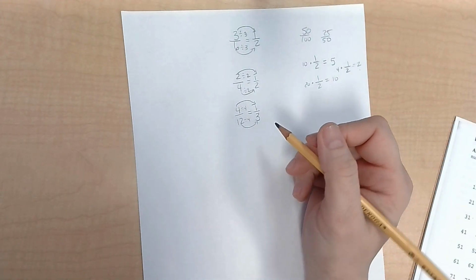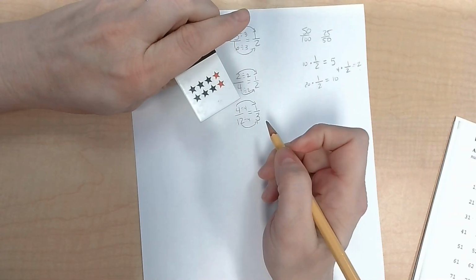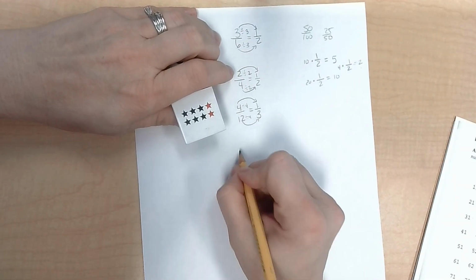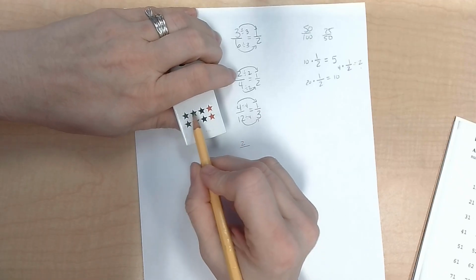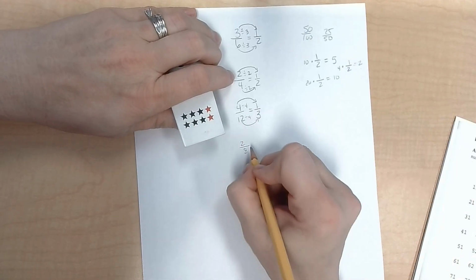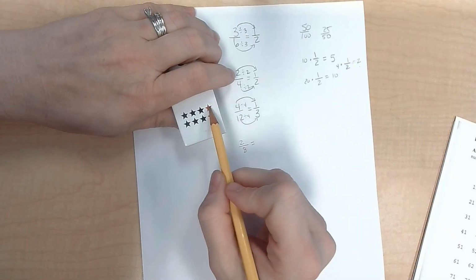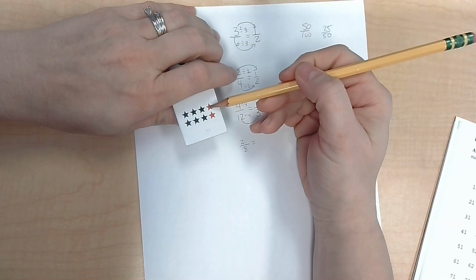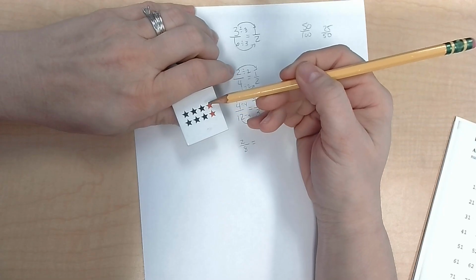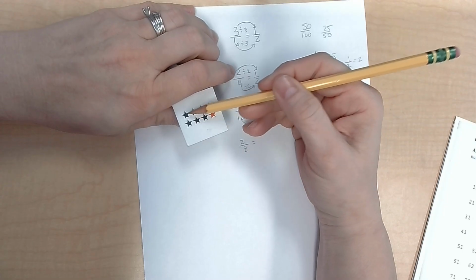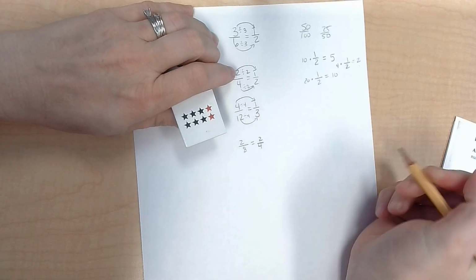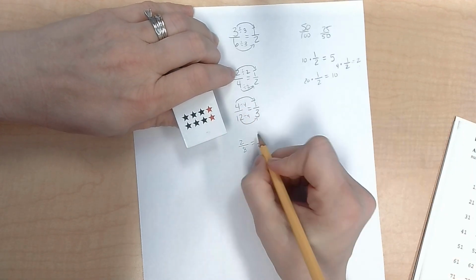Here's another one. This fraction is 2 out of how many? 1, 2, 3, 4, 5, 6, 7, 8. 2/8ths. If I look at this, I don't have a whole red. I can look at it this way. I have a whole line here of red. 1, 2, 3, 4. And there's 2 out of 4. And that's going to be the smallest I can make it.